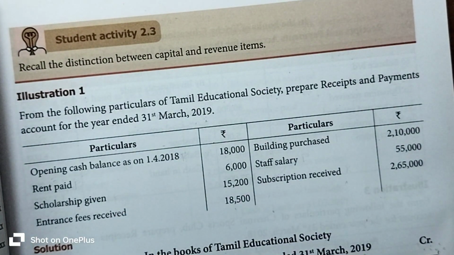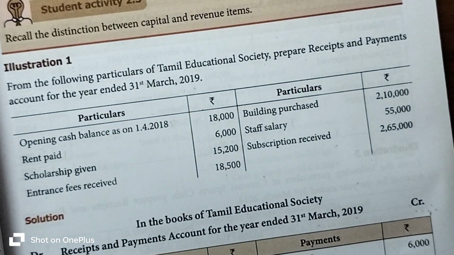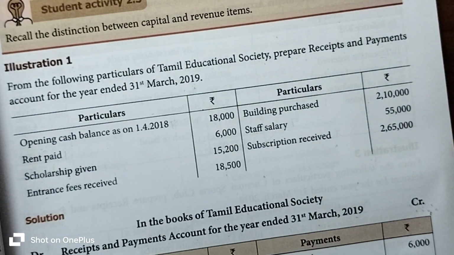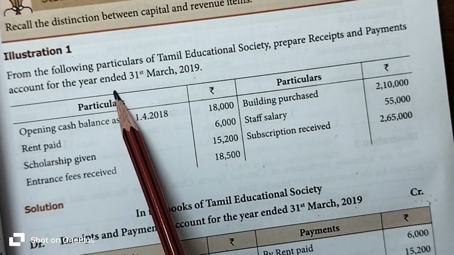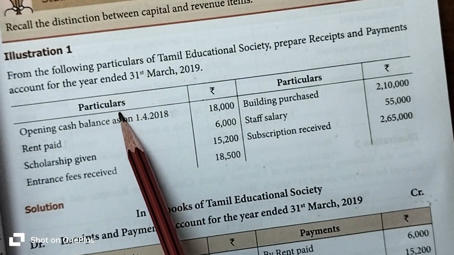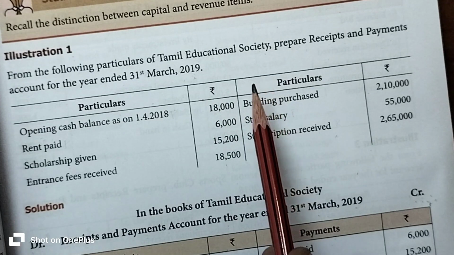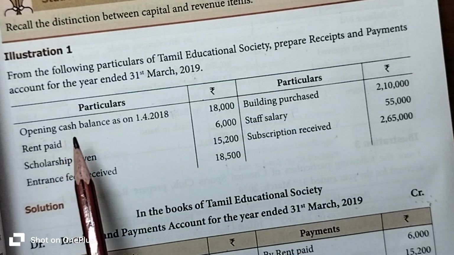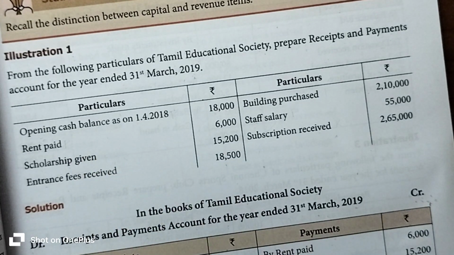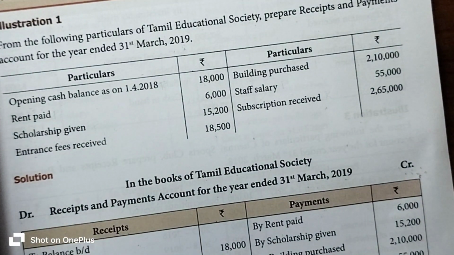The receipt and payments account is the summary of cash and bank transactions, which is prepared at the end of the financial accounting period for a not for profit organization. It starts with the opening balance of cash in hand and cash at bank and ends with the closing balance of cash in hand and cash at bank.